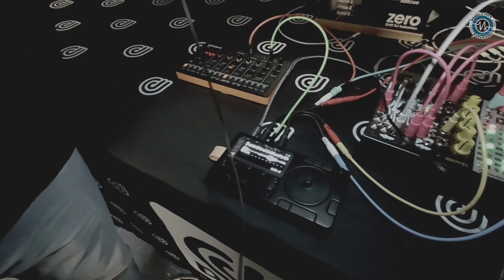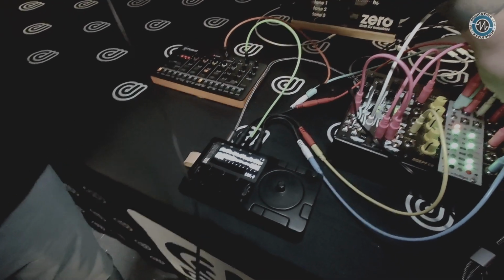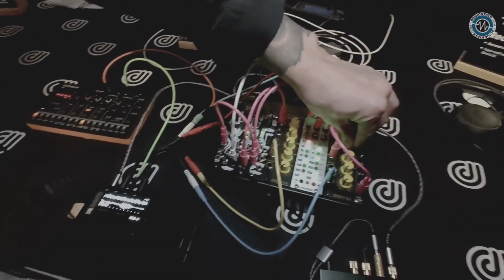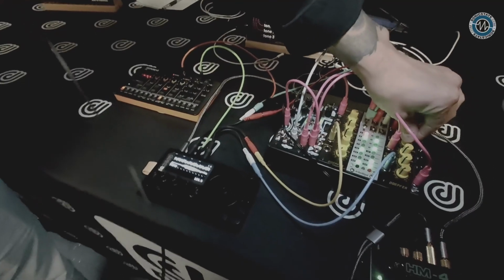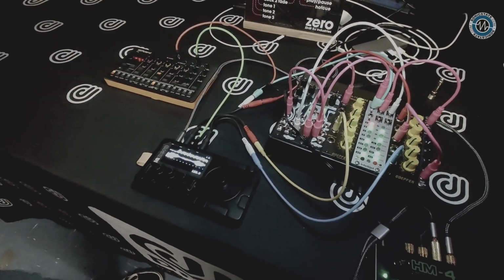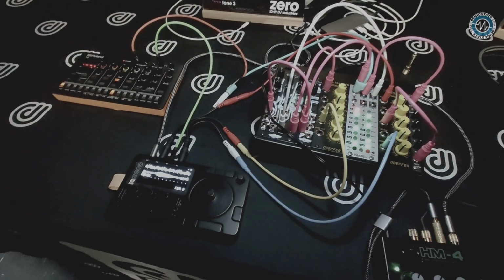Wow. And if I open up the filter a little bit on the WASP, you can hear what's going on there. And is that just deck 1 we're hearing affected? That's correct, yeah. Deck 1 is hard routed out the send return loop. We have deck 1 playing.